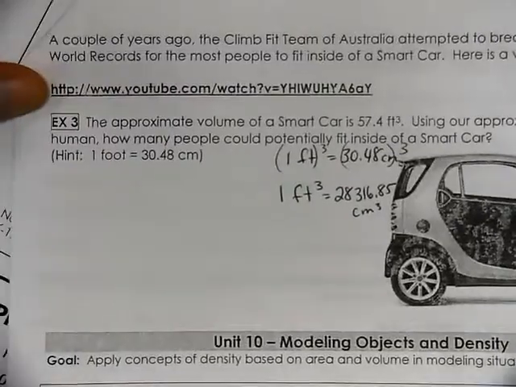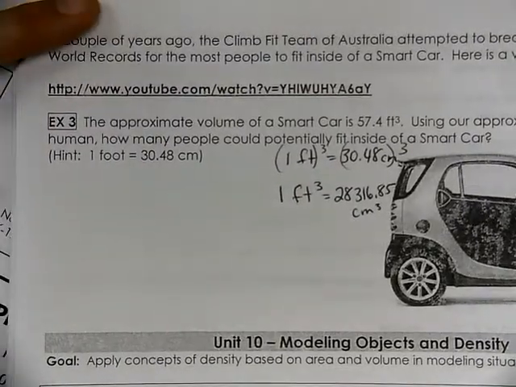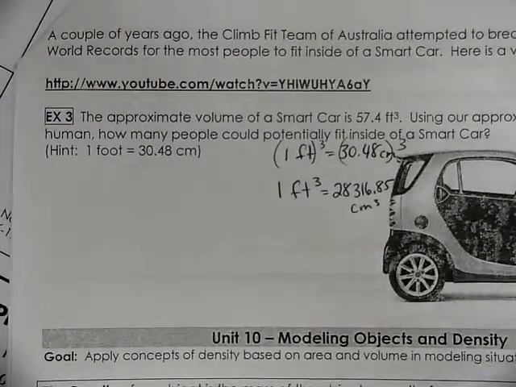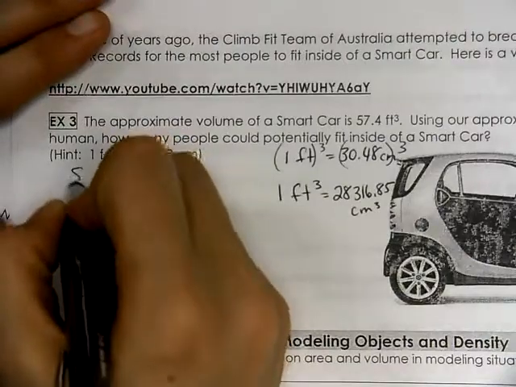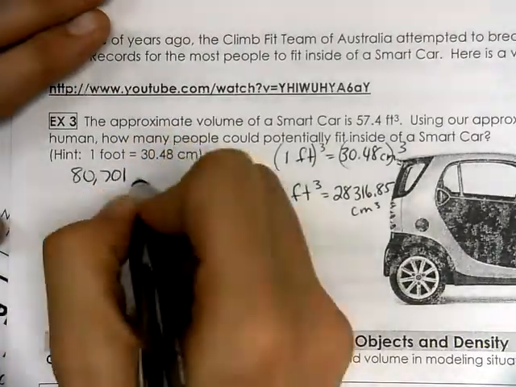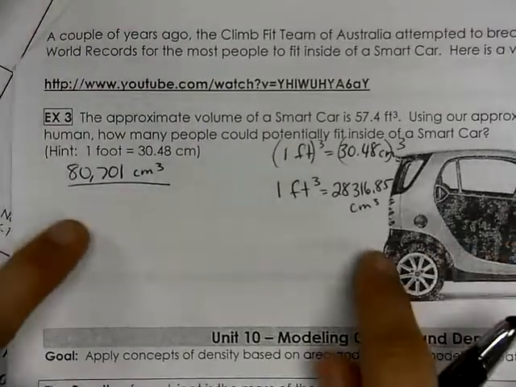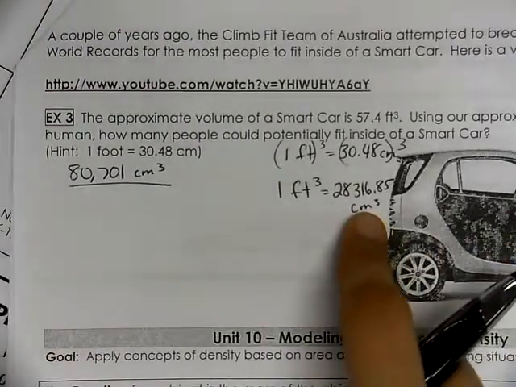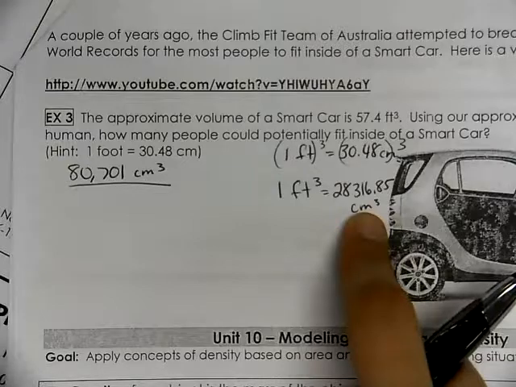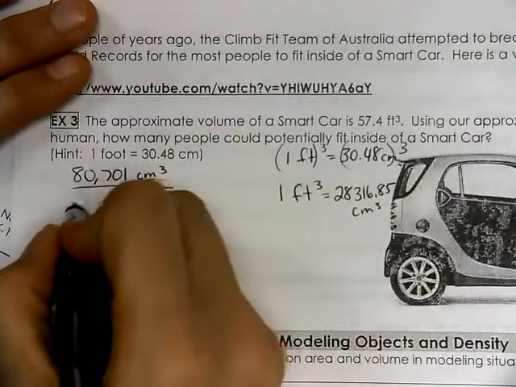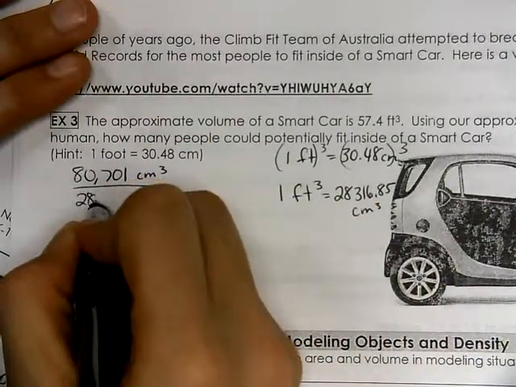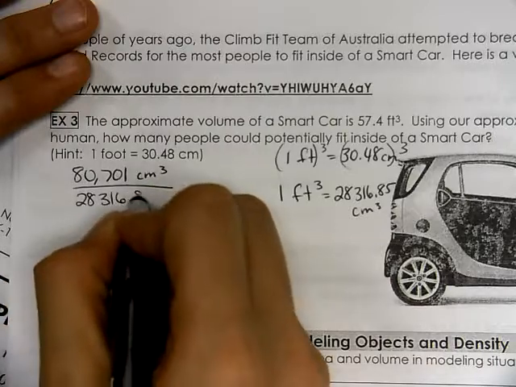So if we take our volume, let's take our crash test dummy and convert him from cubic centimeters to cubic feet. So we're going to take our 80,701 cubic centimeter crash test dummy. I'm going to divide him by this to get how many cubic feet he is. So divided by 28,316.85.